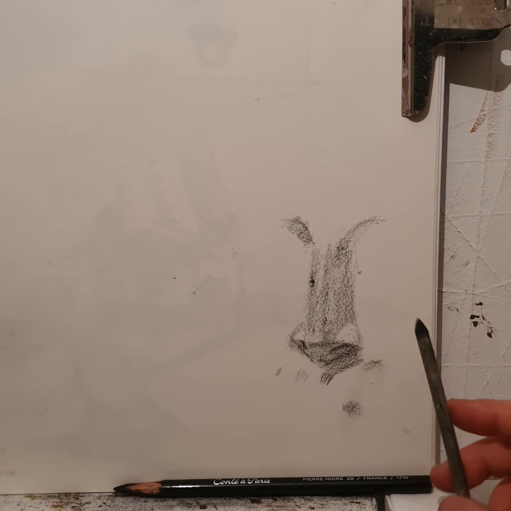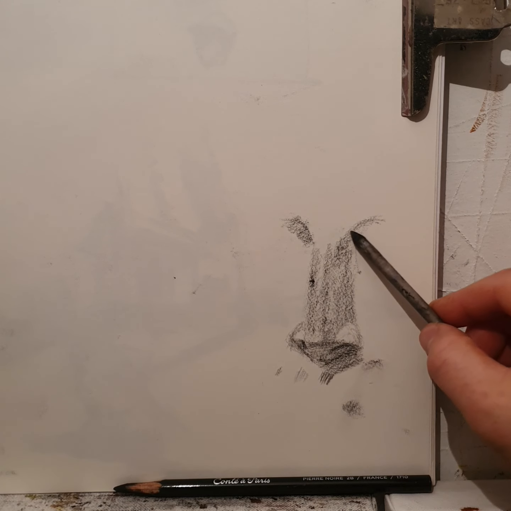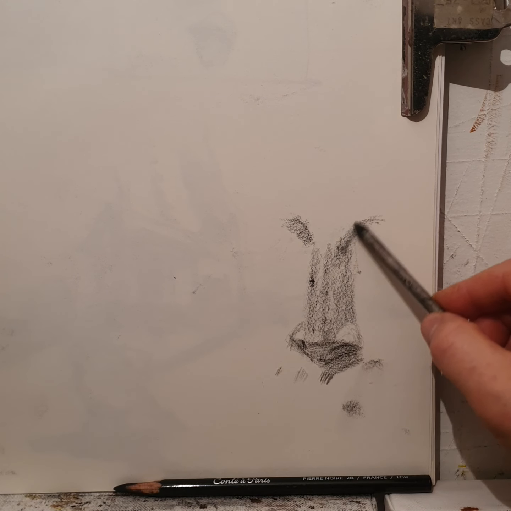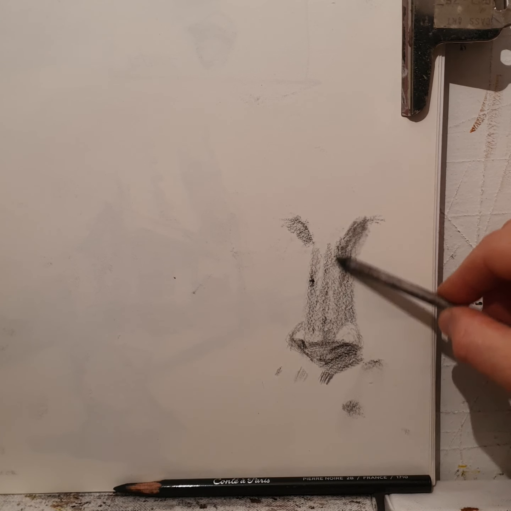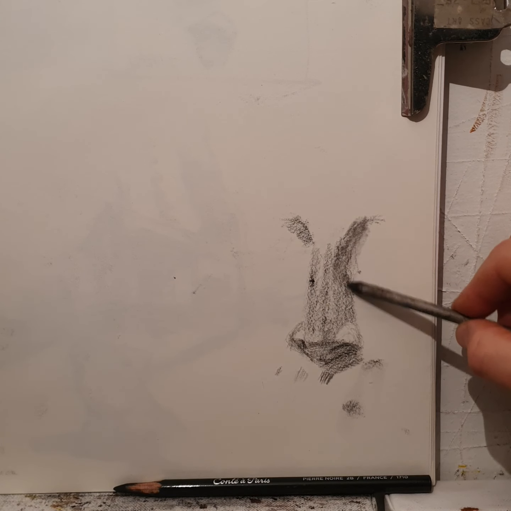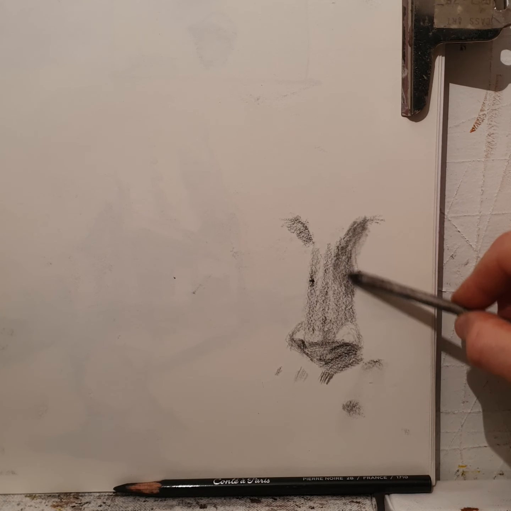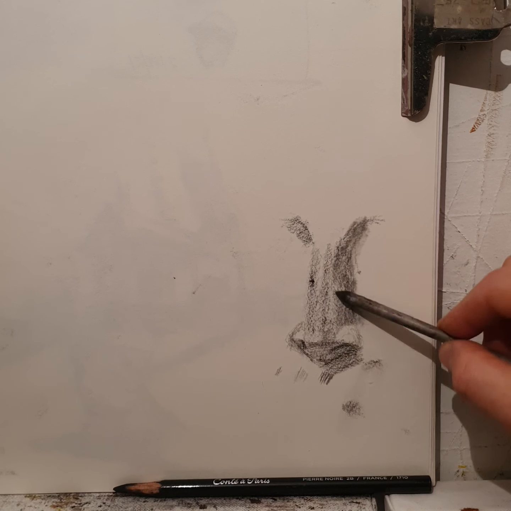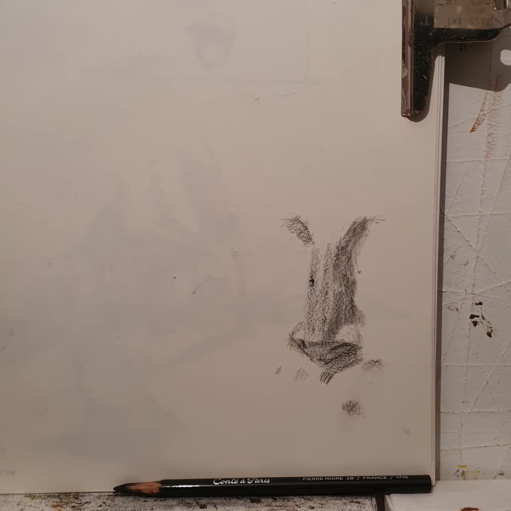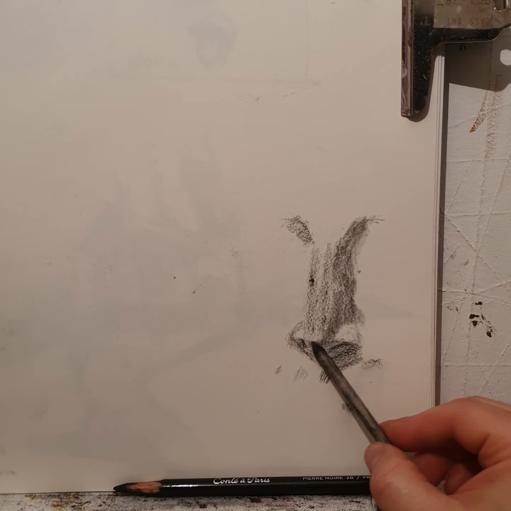and I can actually give it a go with the stump, because it gives you a softer approach. Instead of going very, very dark with the pencil, you can go a lot softer like this. There you are. And then you have this.